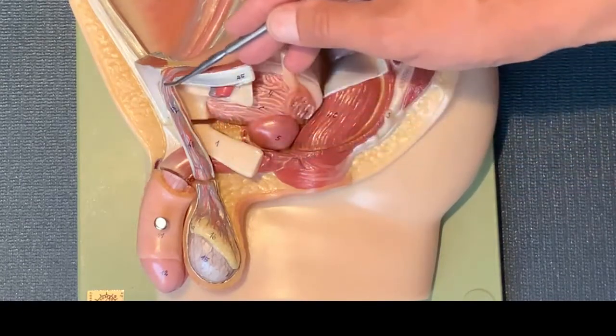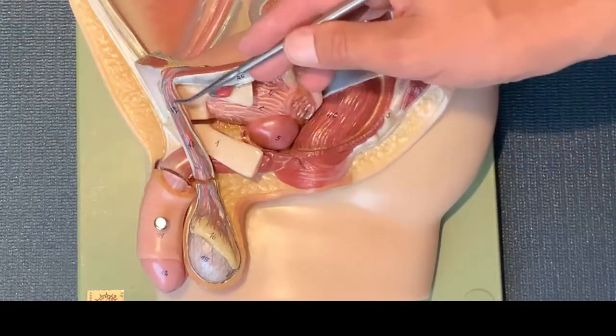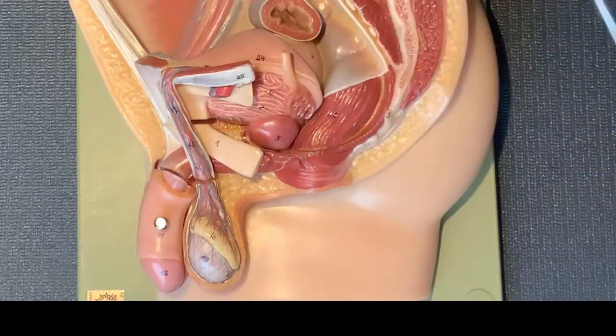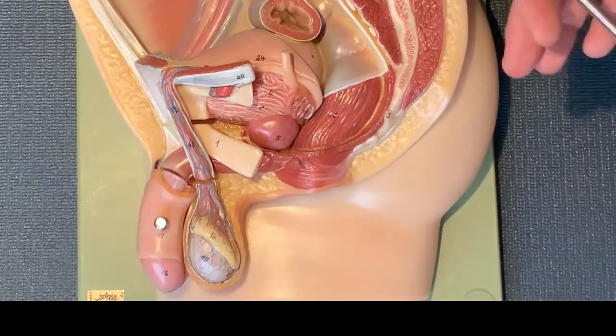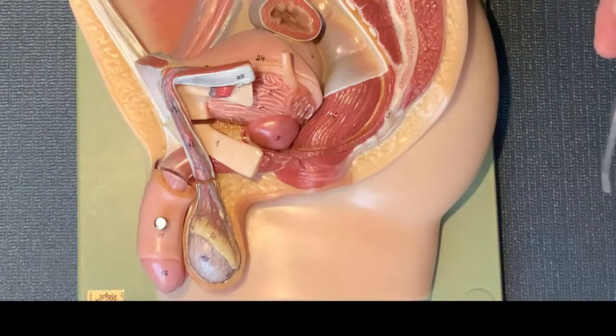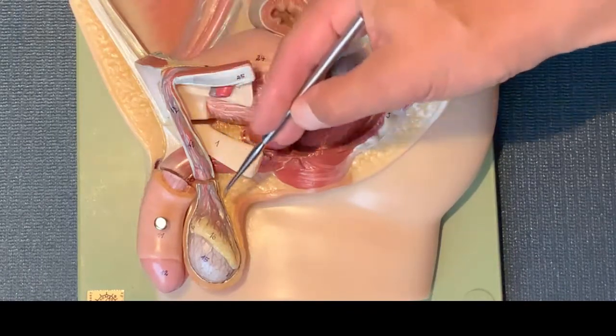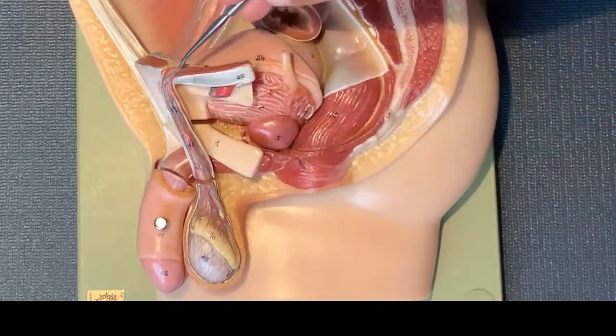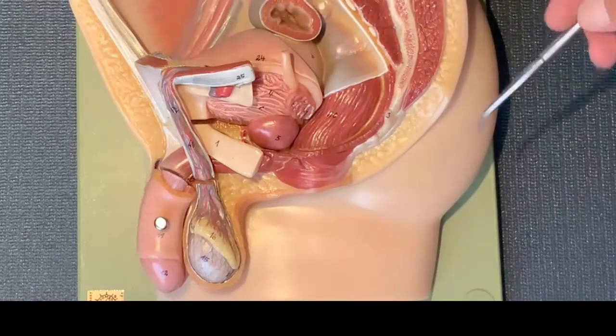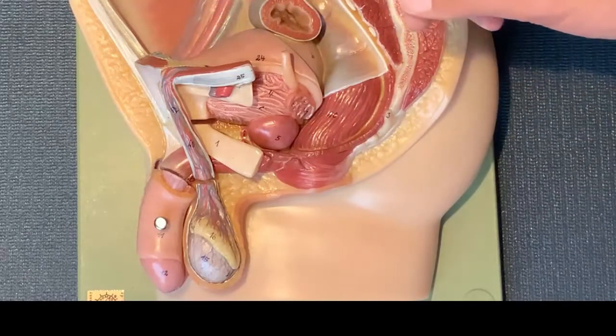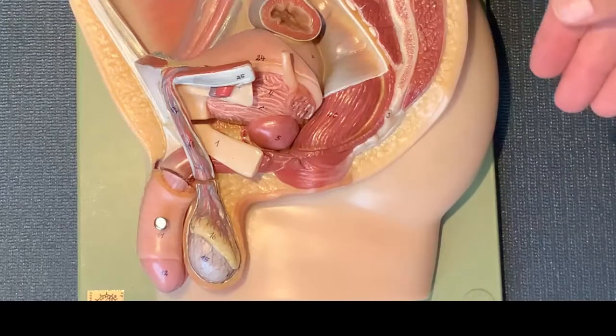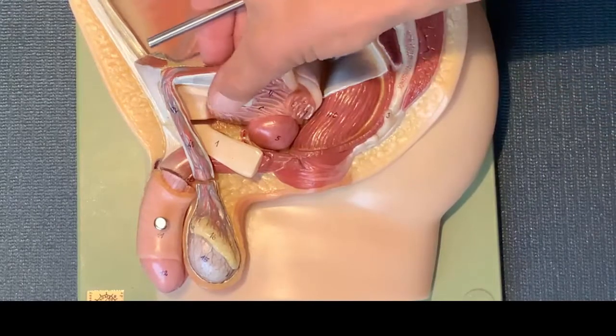This structure is known as the spermatic cord. So it is a cord-like structure that contains blood vessels, nerves, this vas deferens or ductus deferens. That vas deferens that's carrying sperm is eventually going to deposit that sperm into the next structure, which is known as the ejaculatory duct.